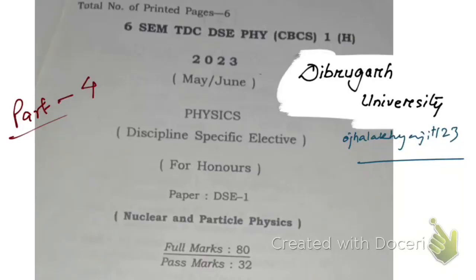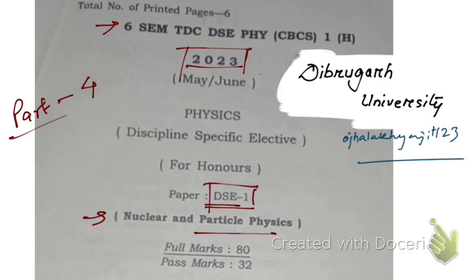Hello friends, this is part 4 of the 6th semester Nuclear and Particle Physics paper, DSC 1 of 2023, Dibrugarh University.